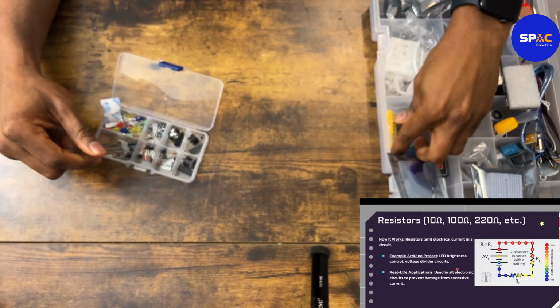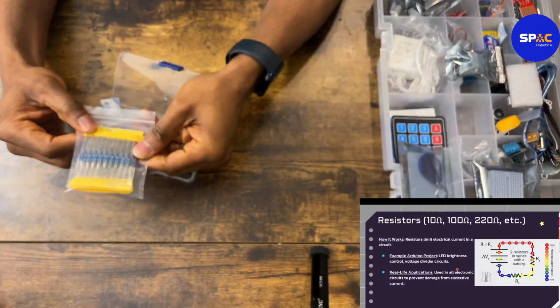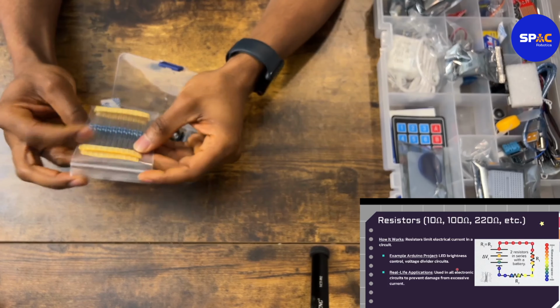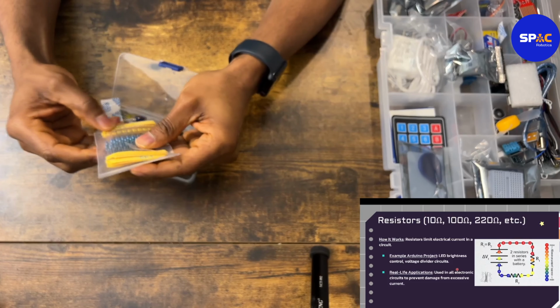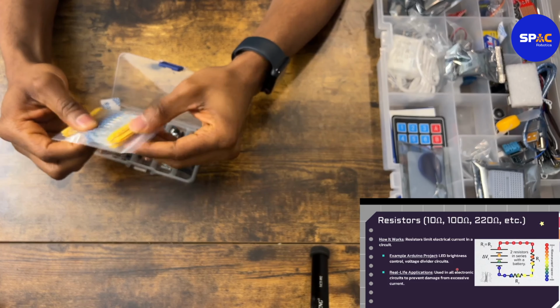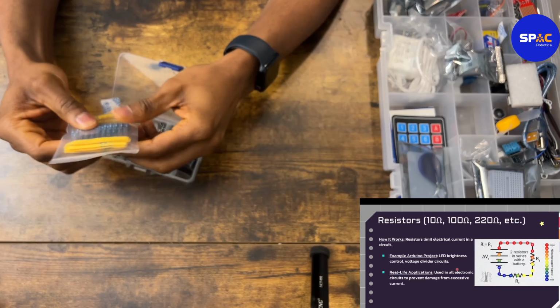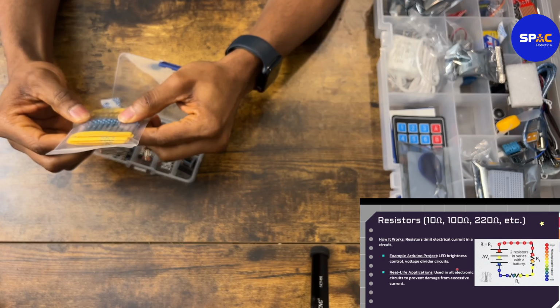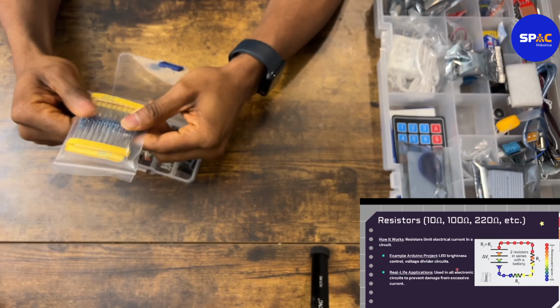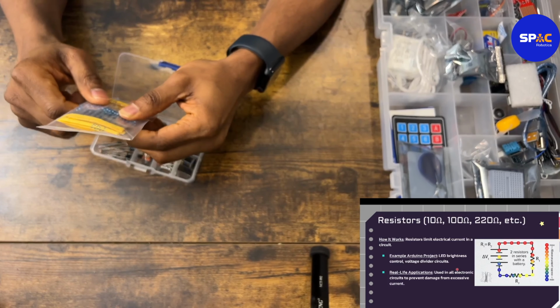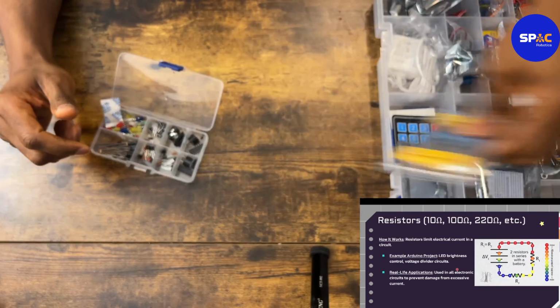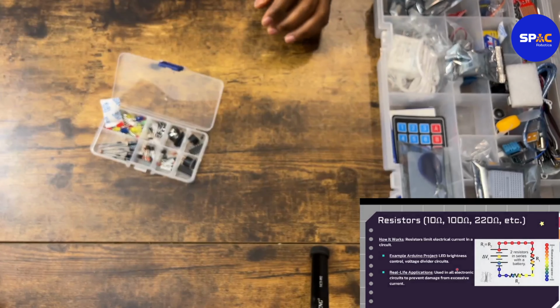So these are the resistors. We have different kinds of resistors, with different values, like some are 22 ohms, some are 5,000 ohms. When we start working on them, I will show you guys how to connect them to your circuit. So these are the resistors. Okay, let's continue.